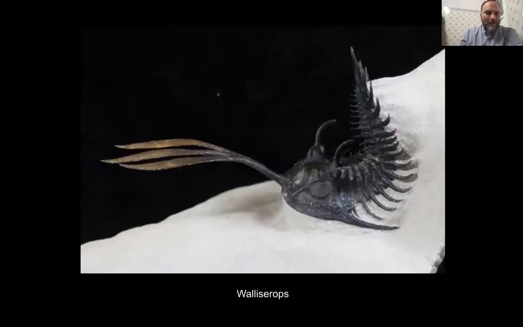So let's look at some pretty pictures of trilobites. I showed this one earlier. This is the Walliserops, the trident trilobite. Nobody knows what that trident is for. It's not defensive. It doesn't make sense as a defensive item. Probably sexual selection related. I have one of these at home. Not that I collected it myself, but that I purchased.